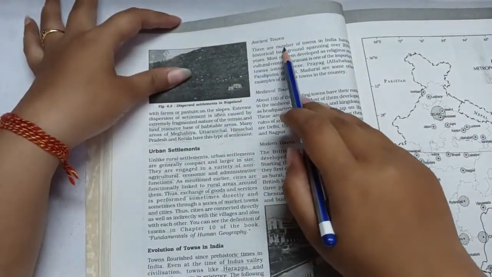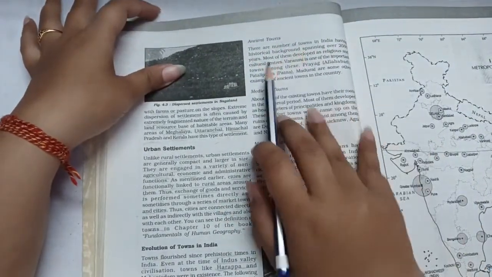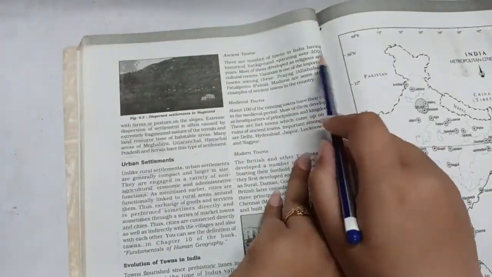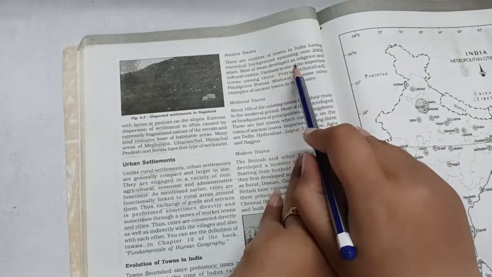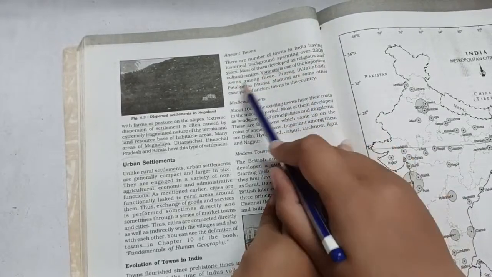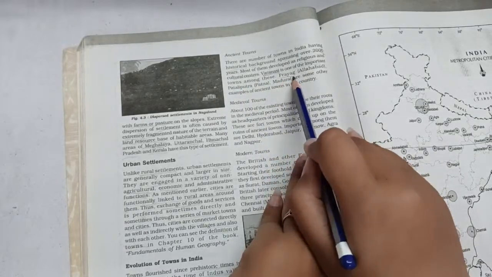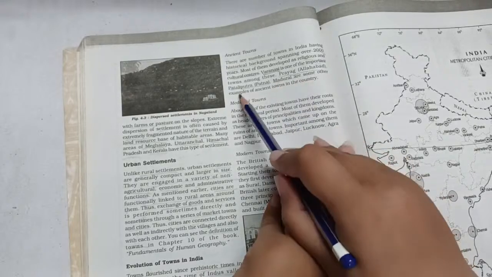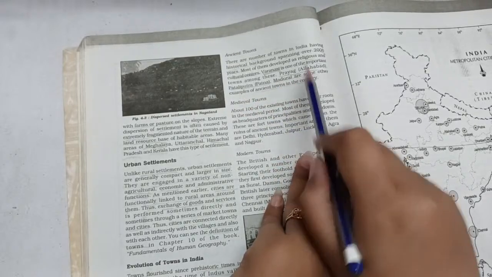Ancient towns. There are a number of towns in India having a historical background spanning over 2000 years. Most of them developed as religious and cultural centers. Varanasi is one of the important towns among these. Prayag or Allahabad, Patliputra or Patna, and Madurai are some other examples of ancient towns in the country.